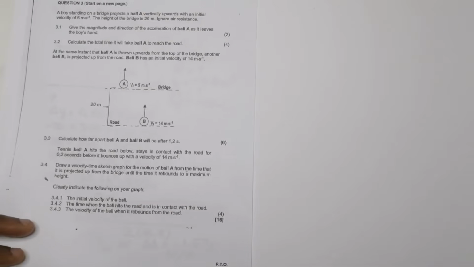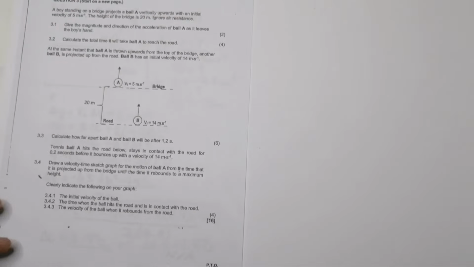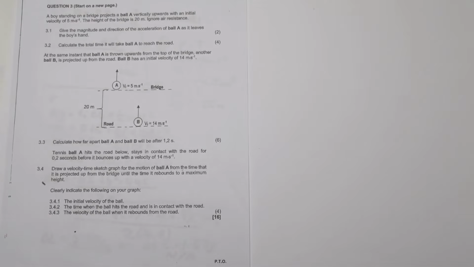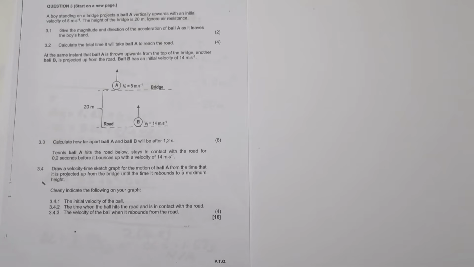Okay, swiftly let us move along. Just going to drag this over to this side. Now they say to us at the same instant. Now that's very important, right? Because they tell us at the same instant, ball A is thrown upwards from the top of a bridge. Another ball B is projected up from the road. Ball B has an initial velocity of 14 meters per second. Now they say calculate how far apart ball A and ball B will be after 1.2 seconds.